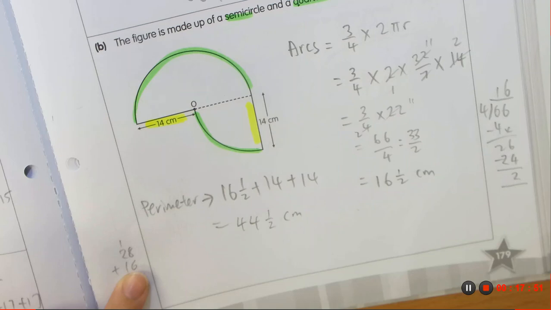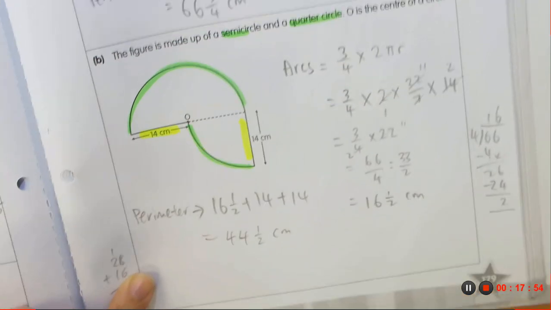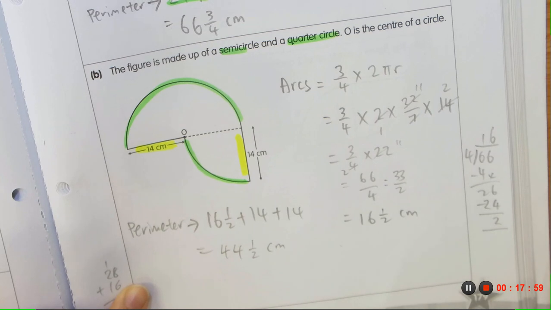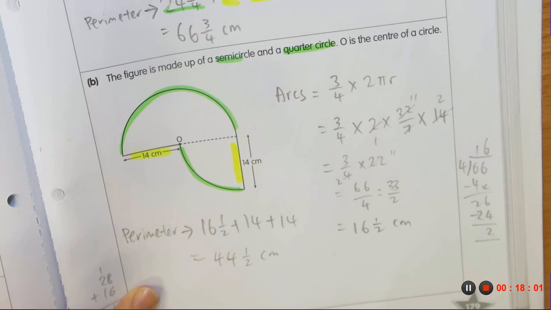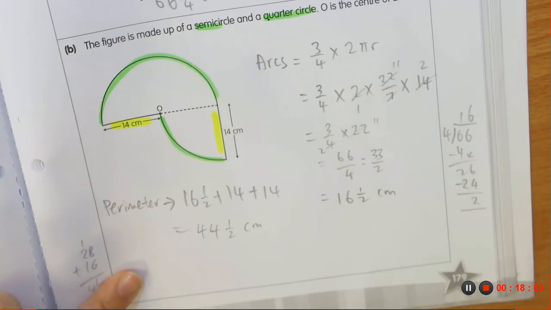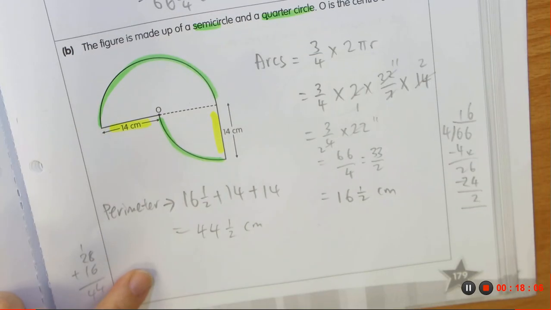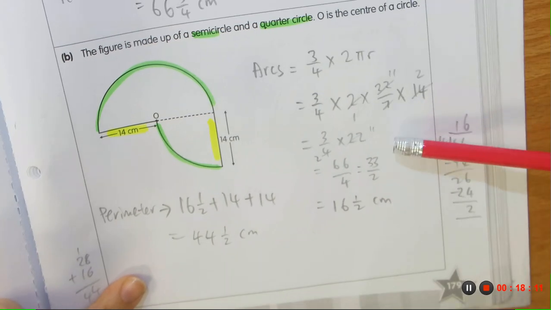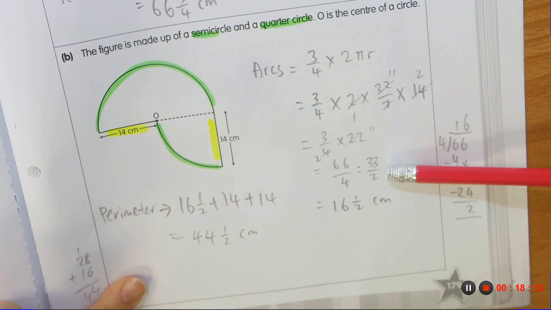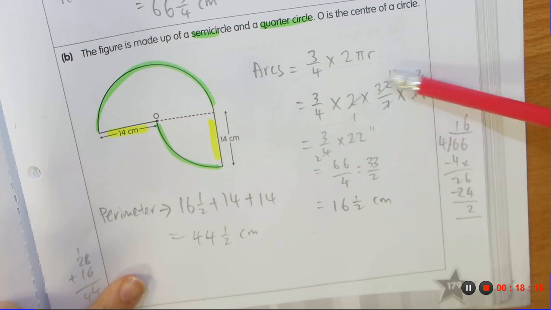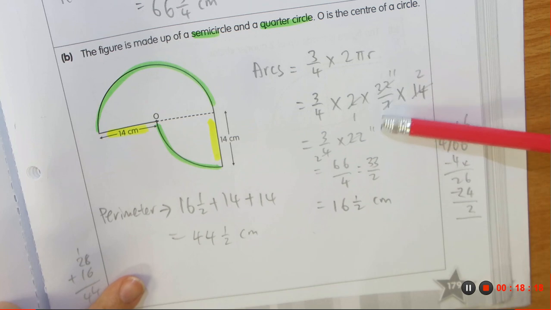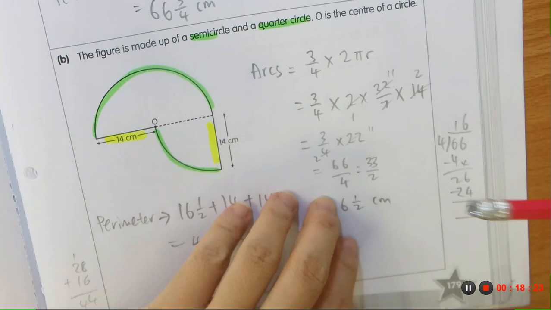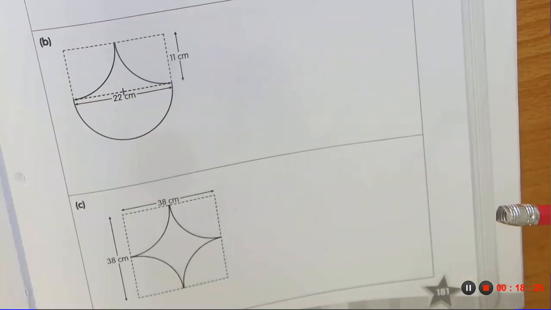You finished this already, is it? I see you look very chill. So is it okay? Can? Okay, this part doesn't allow the use of calculator. So you need to remember how to do the simplifying of fractions. Okay? But not too challenging because you're going to be handling just one fraction. That's 22/7. Okay? Okay, moving on.